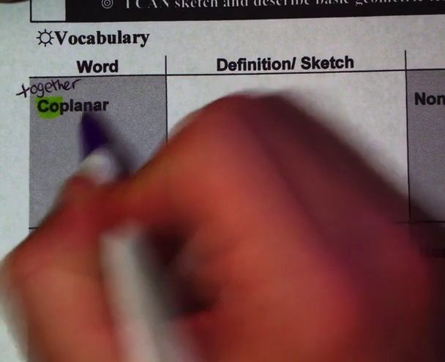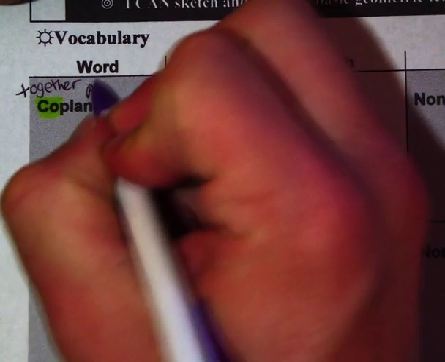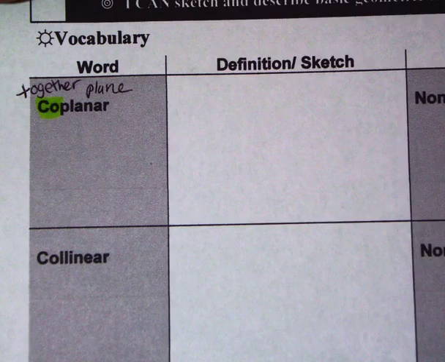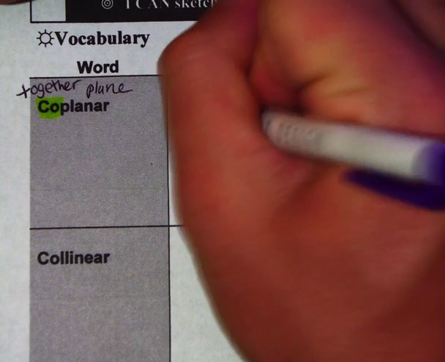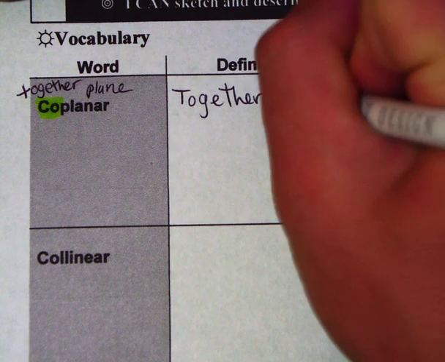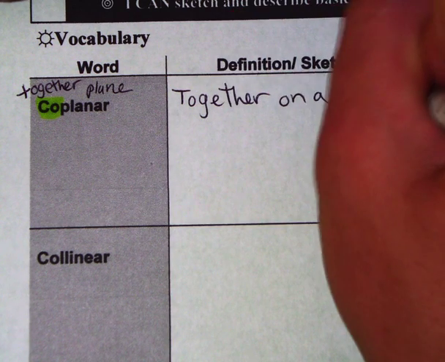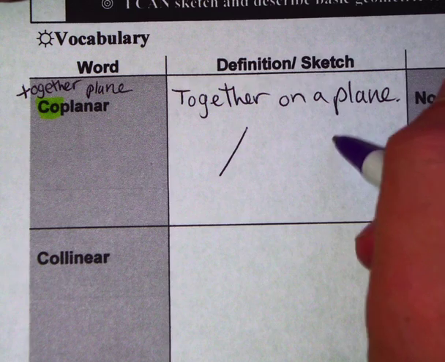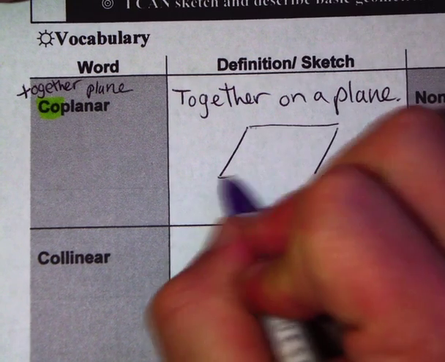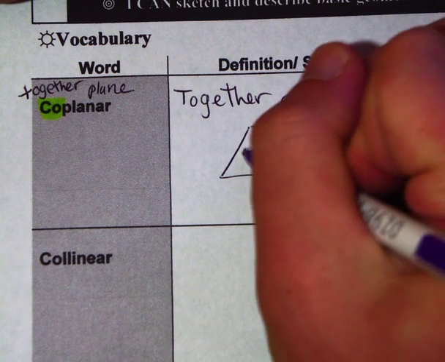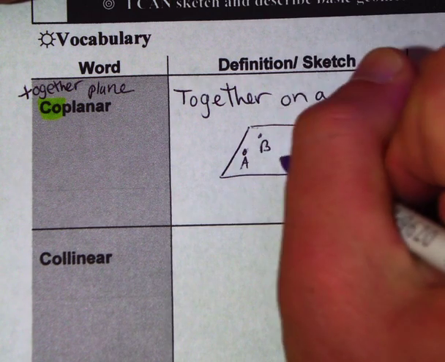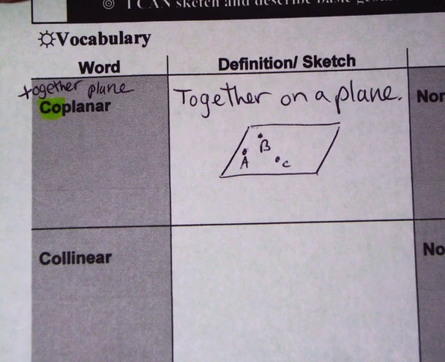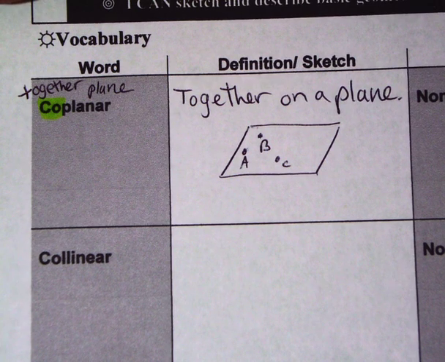Now, planar sure looks like the word plane. So coplanar means together on a plane. A sketch might be, for example, let's go ahead and make ourselves a plane. How about points A, B, and C? They are coplanar because they're together on a plane. I could put more.